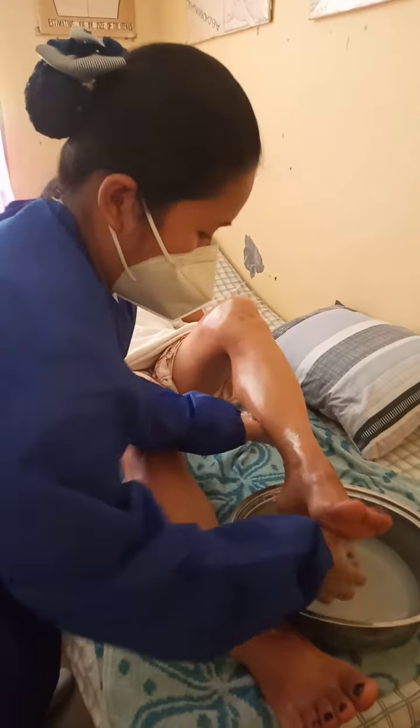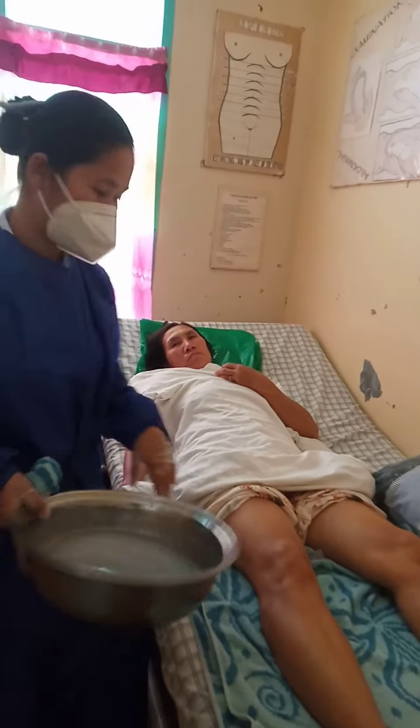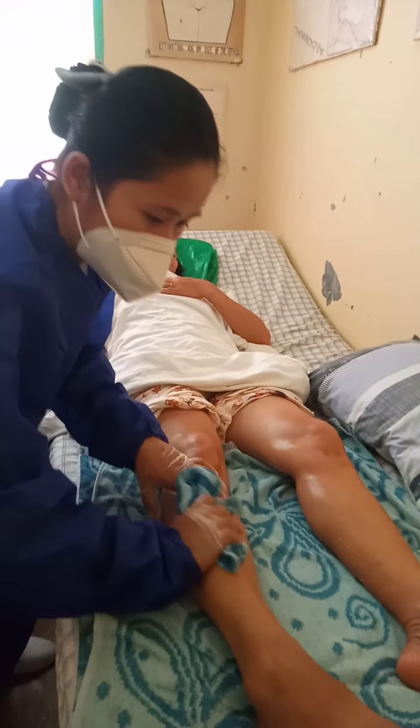Refill my water with a clean one and rinse the feet of the patient. Don't forget to use a firm long stroke in order to improve stimulation of the blood.